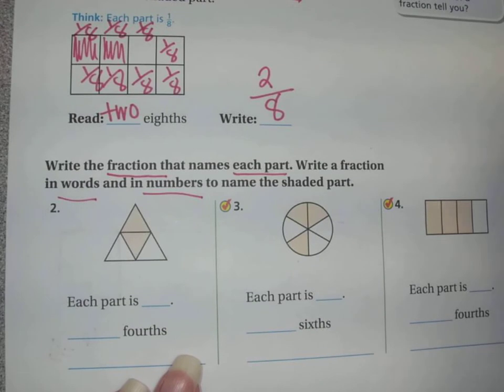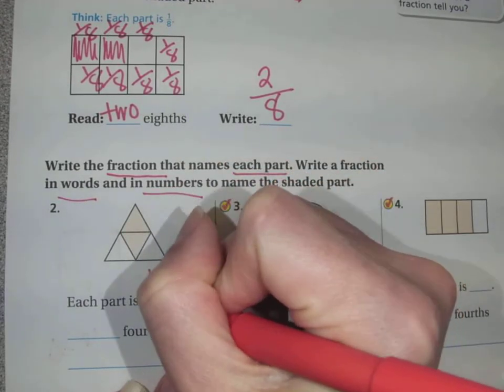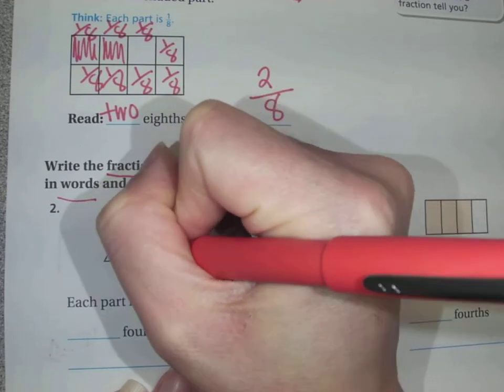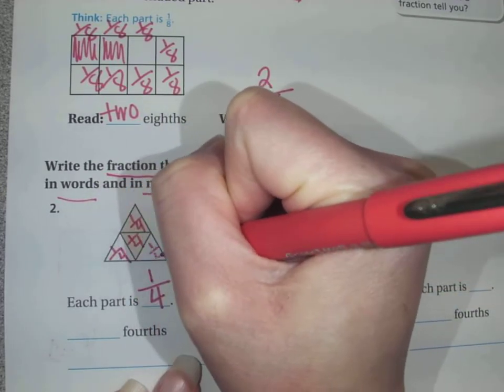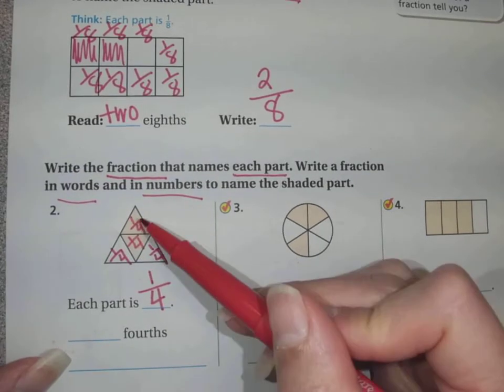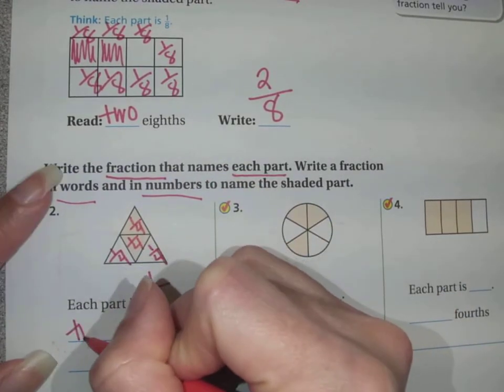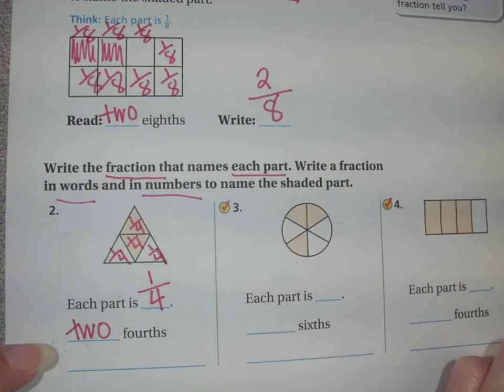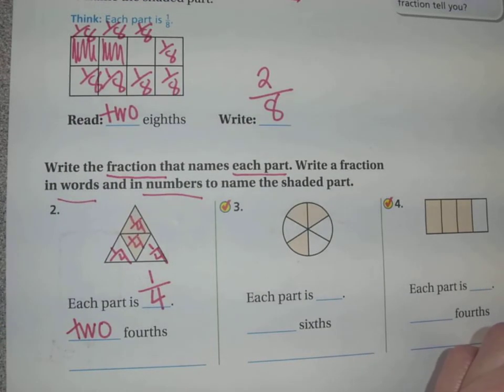So each part, boys and girls, is a 1/4. Each part is 1/4 out of the whole. Well, how many parts are shaded? There are 1, 2. 2/4 are shaded. So I wrote that in words, and now I'm going to write it in numbers.